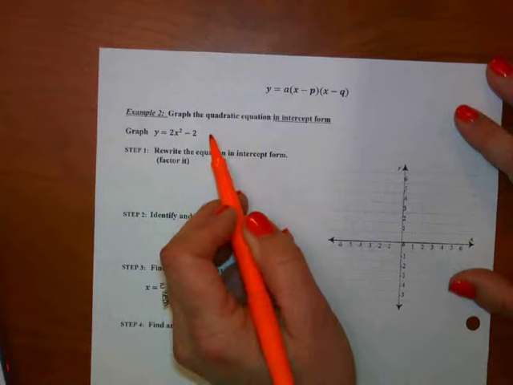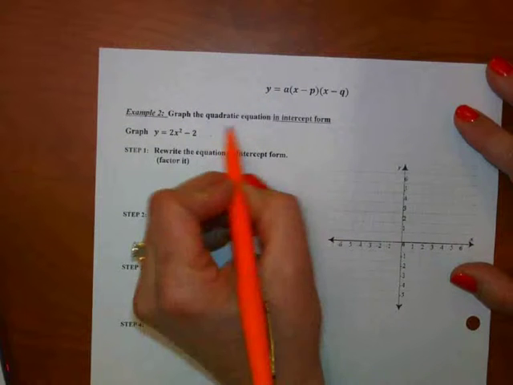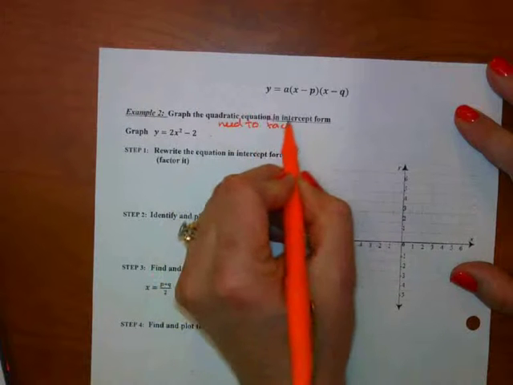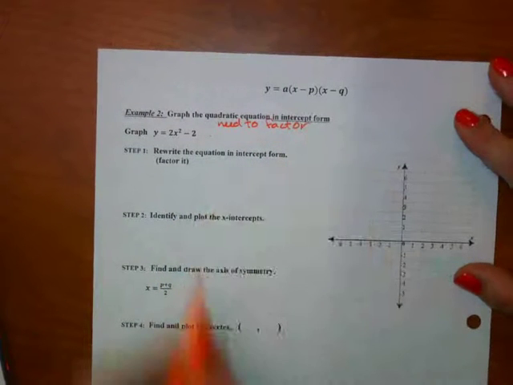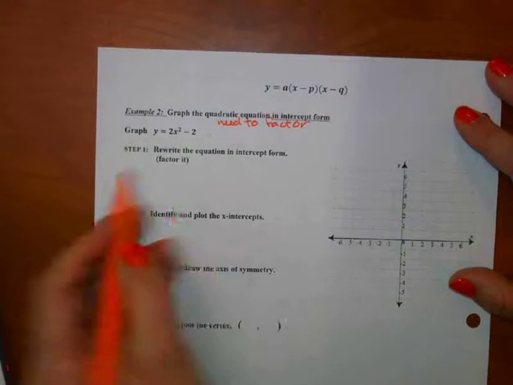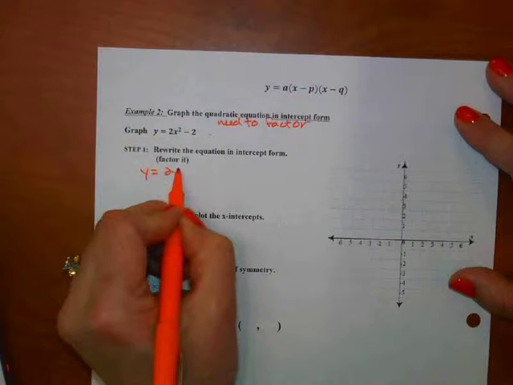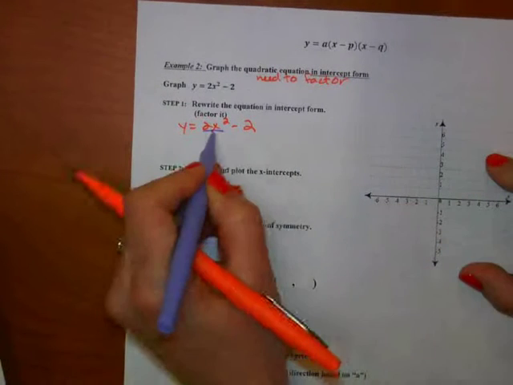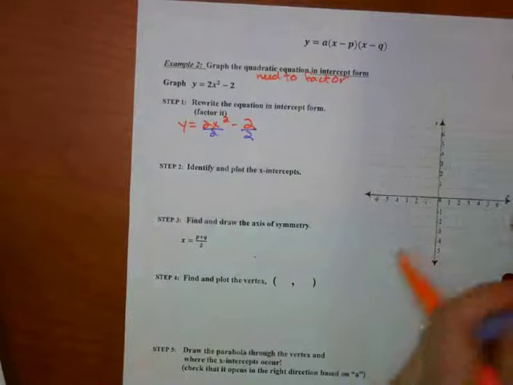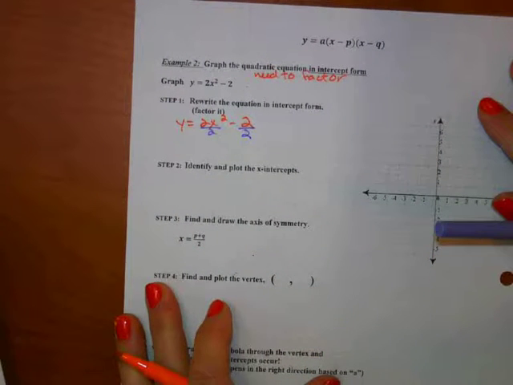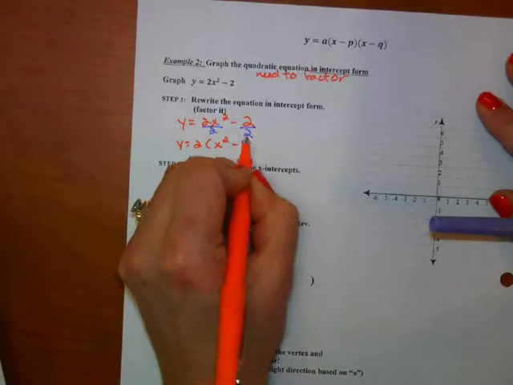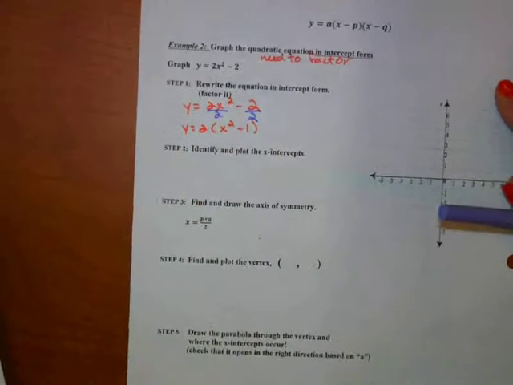It's not factored yet, so we need to factor this. To get it into intercept form, we need to factor. We can do that. Rewrite the equation in the intercept form, factor it. So, here's my equation. What can I factor out of each term? A 2. So I'm going to divide a 2 out. And I get this. When I divide out a 2, I get that.